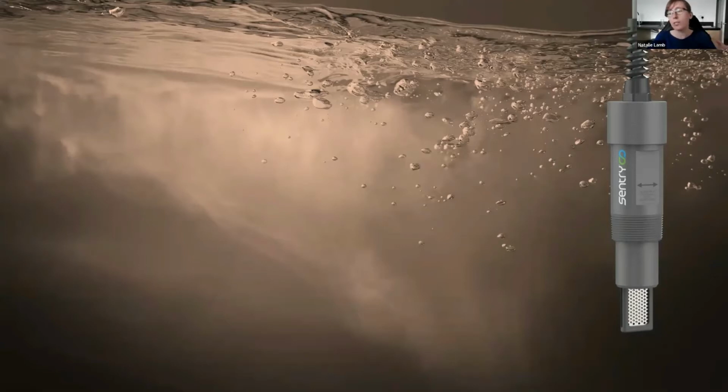Microorganisms in sewage are really important because they break up all the sewage to eventually turn it back into water. But if you put any probes or devices into sewage, as you can imagine, this biofilm growth forms over time.